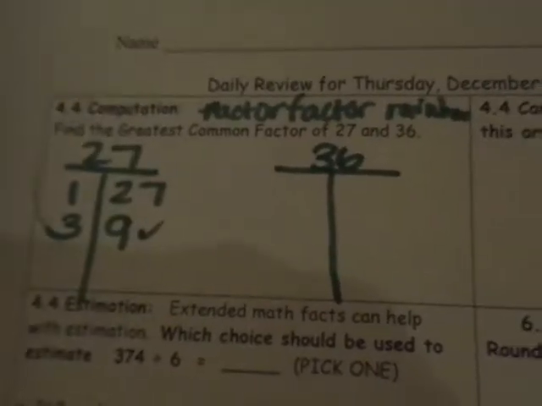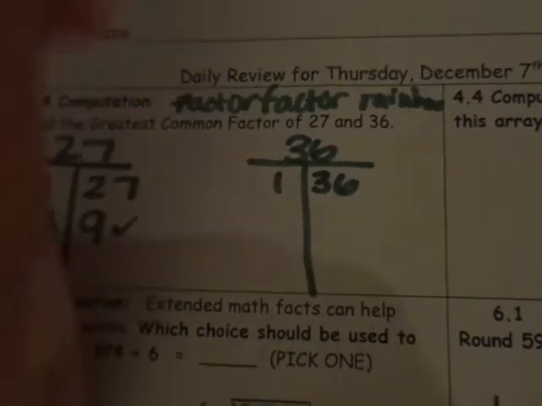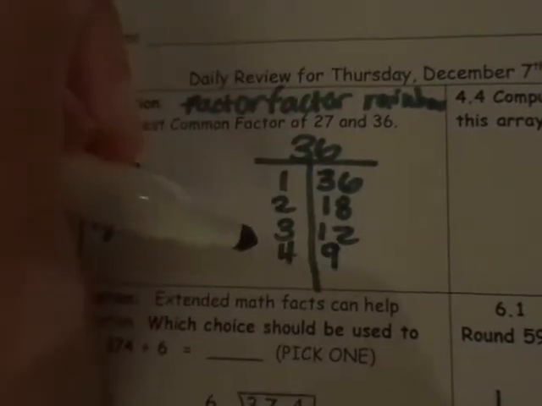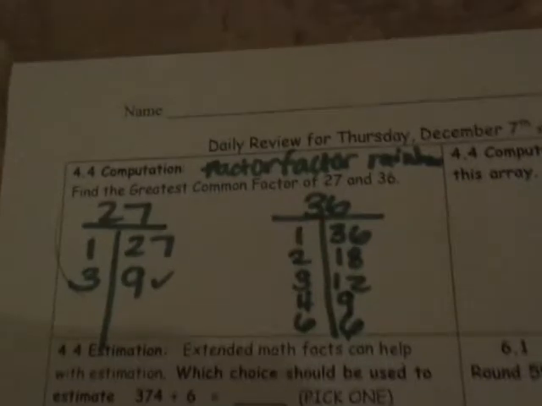Now our other factor, 36. This one has a lot of factors to go with this one. So the first two are 1 and 36. It's even, so 2 is going to go into it, 2 and 18. 3 and 12. 4 and 9. And then a squared factor of 6 and 6.